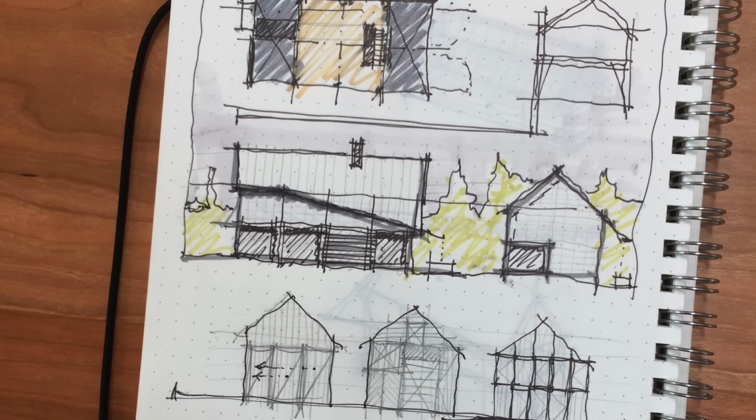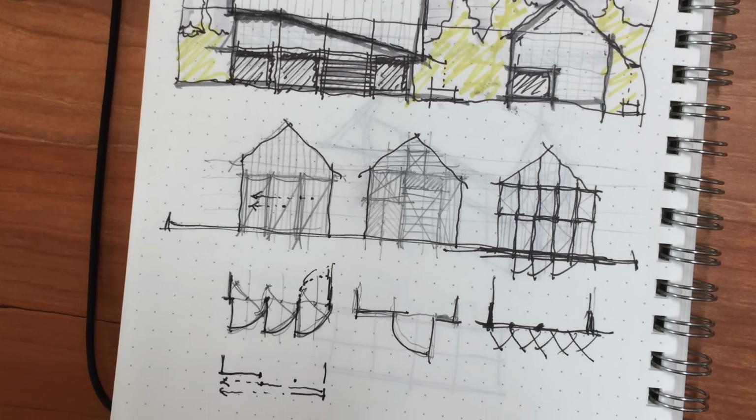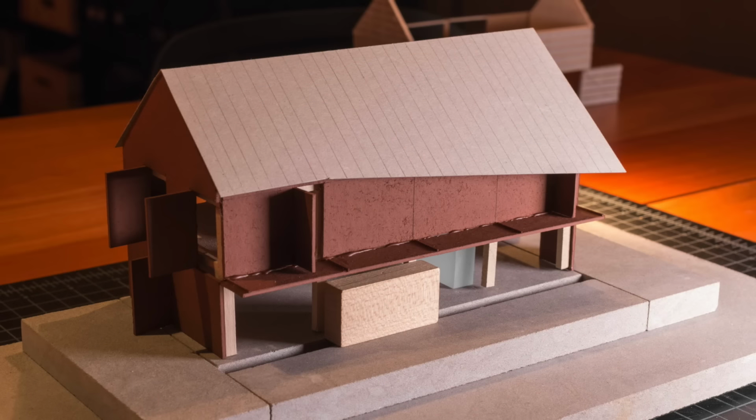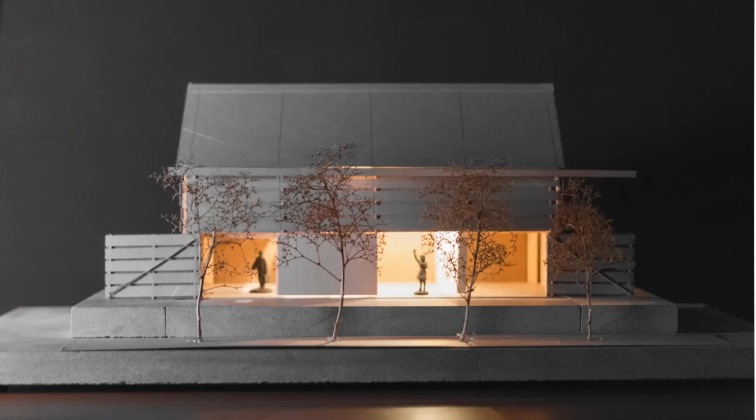Now you'll recall from part 1, every model begins with a defined purpose. Ours will be a study model, used to test exterior shell design ideas, a variety of elevation compositions, material options, roof forms, and the interior-exterior spatial relationships.